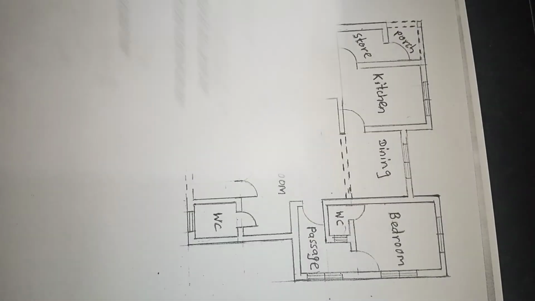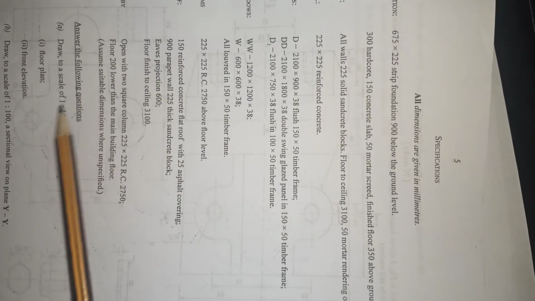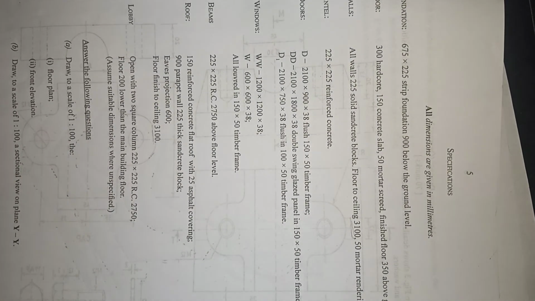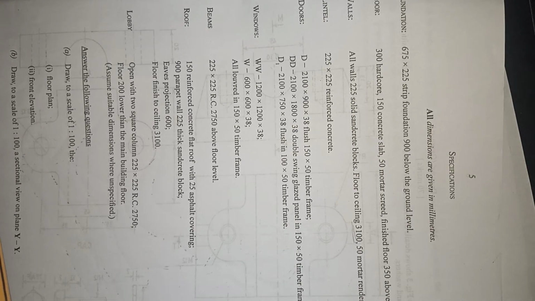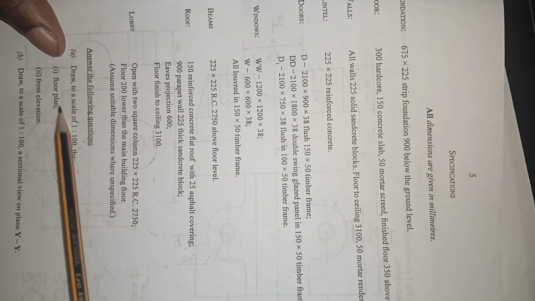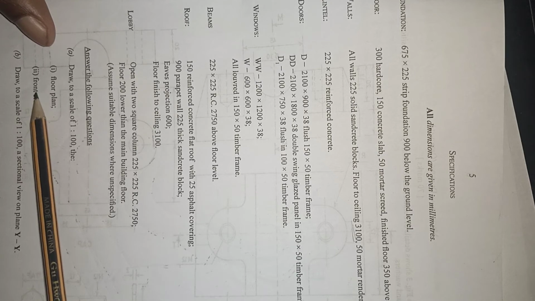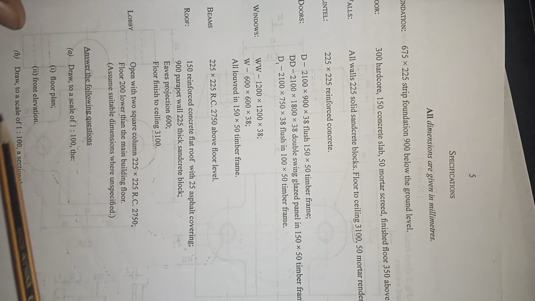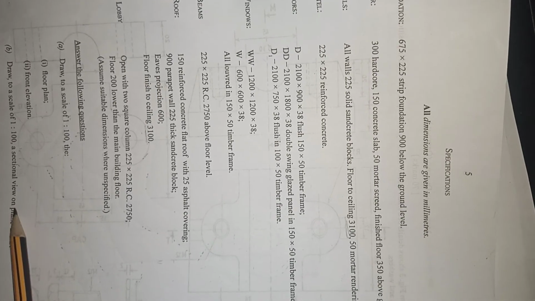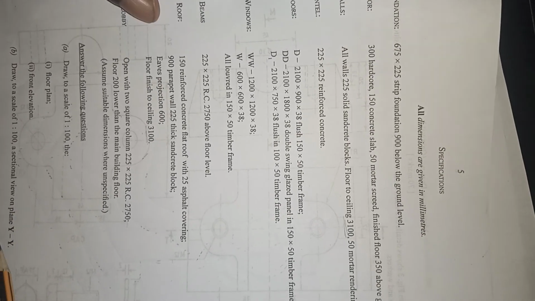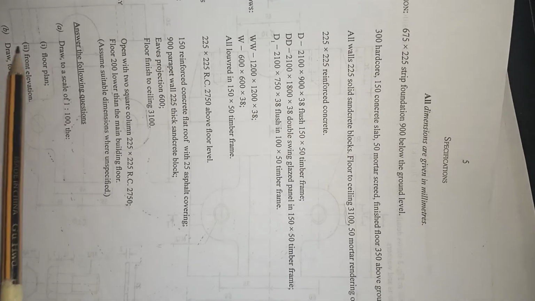So we are going to do the front elevation in our next video. So we'll have three of it. One, the floor plan, the front elevation, then the sectional view on plane YY. So in our next video, we'll treat that of front elevation.